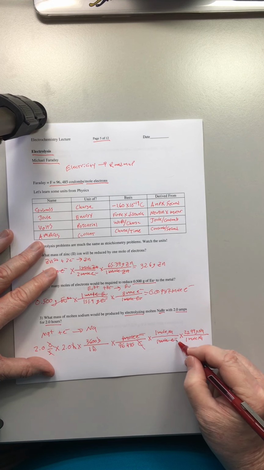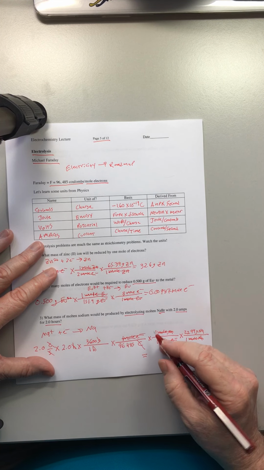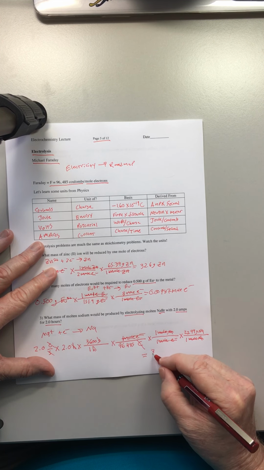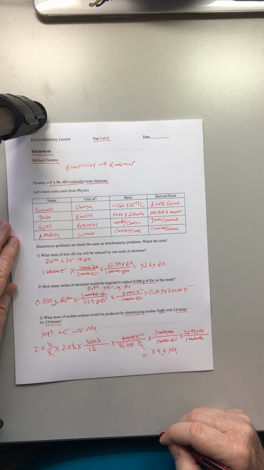So moles of electron is gone, moles of sodium is gone, and with 2 sig figs based on that, I'm coming up with 3.4 grams of sodium.